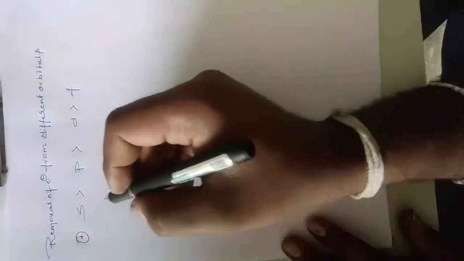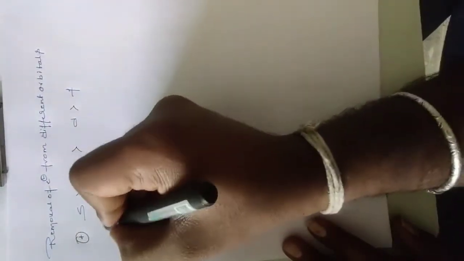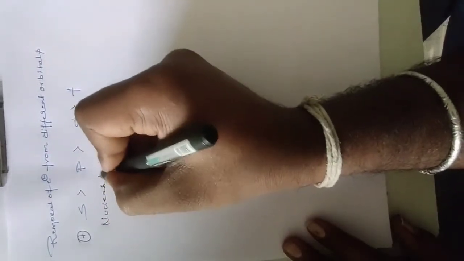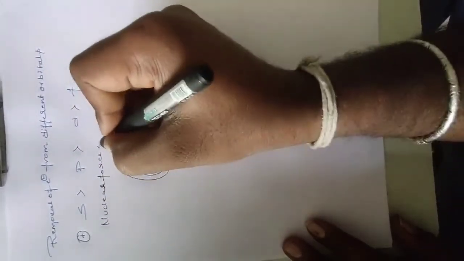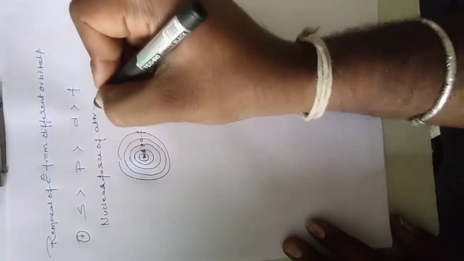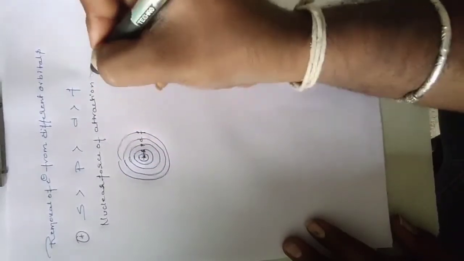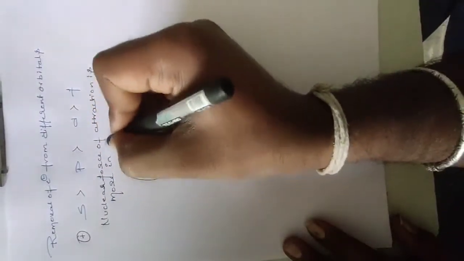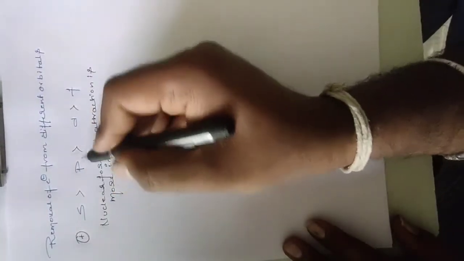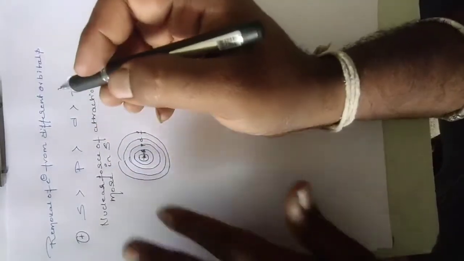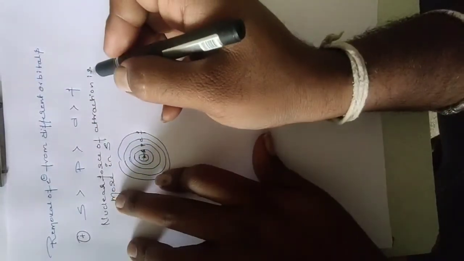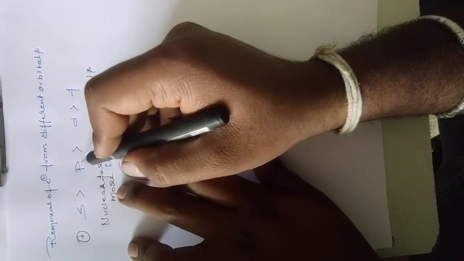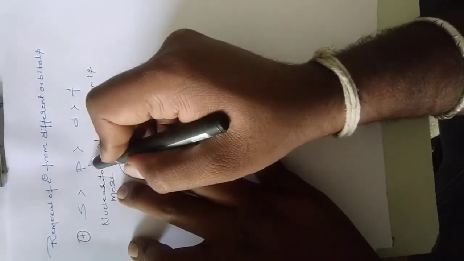So the nuclear force of attraction is more in s compared to p, d and f. P is more than d.